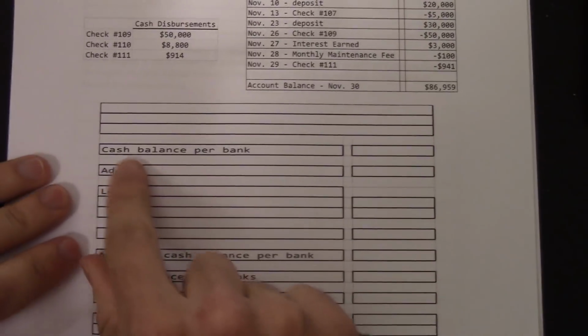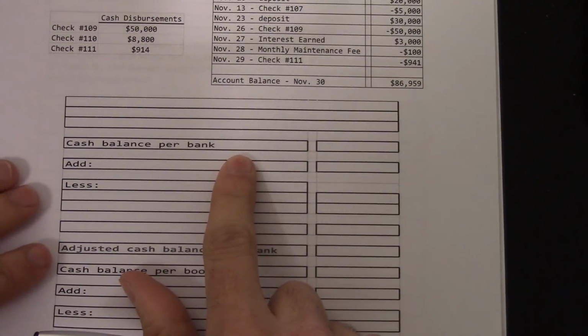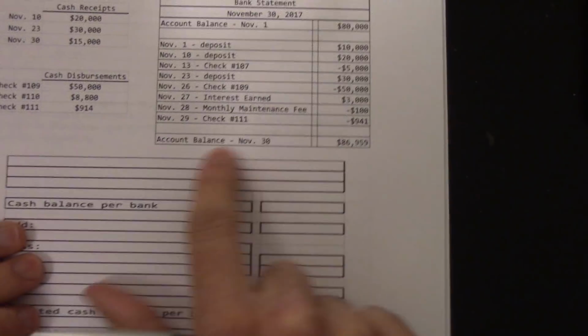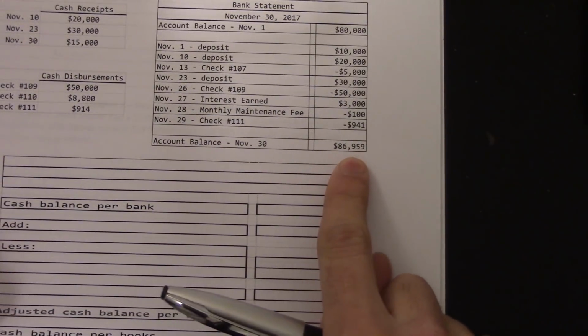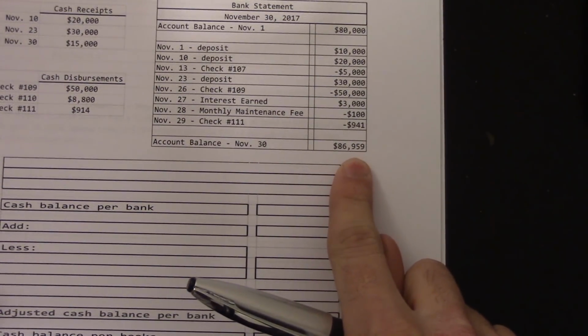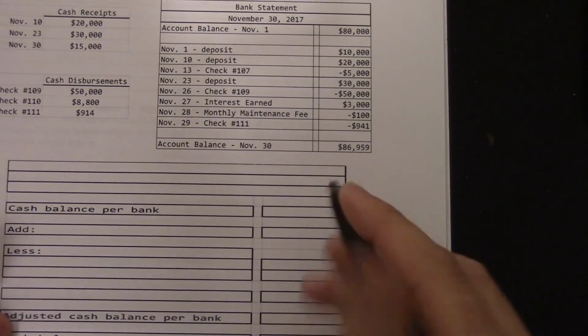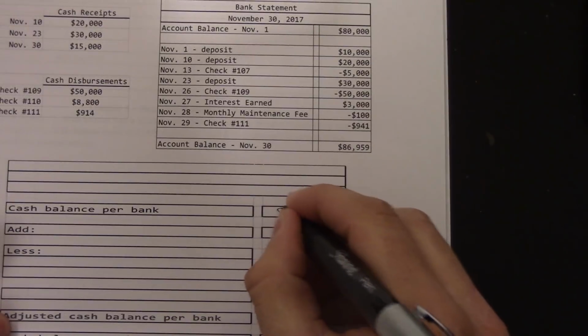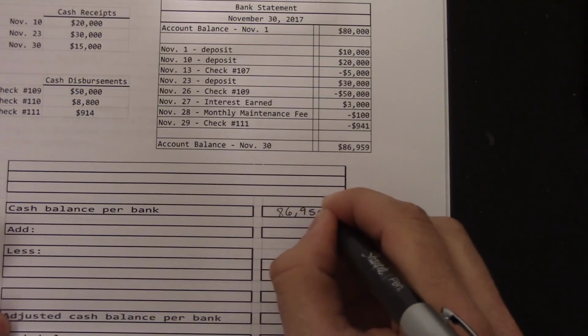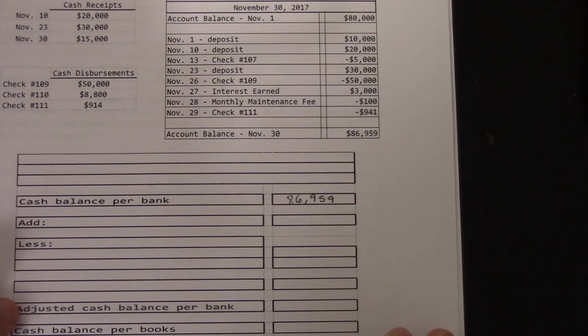So let's start with the cash balance per the bank. So the bank has 86,959 according to the bank.